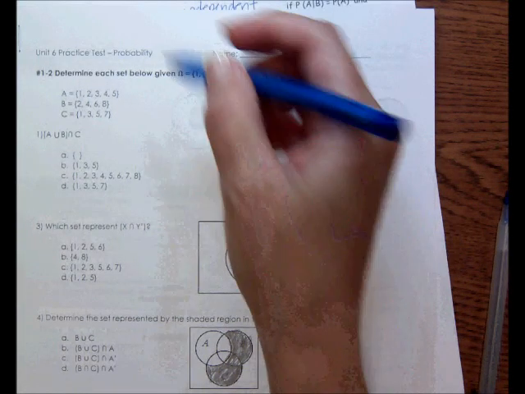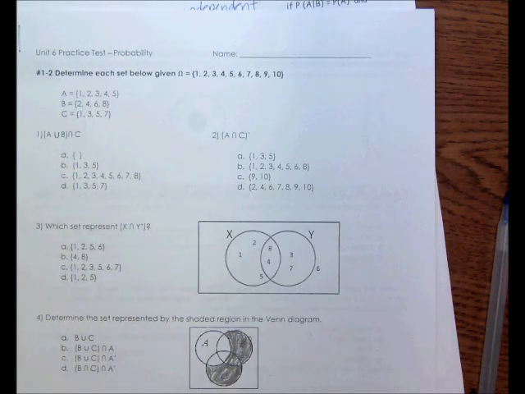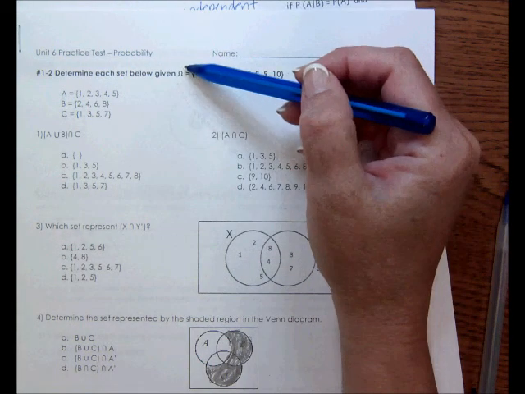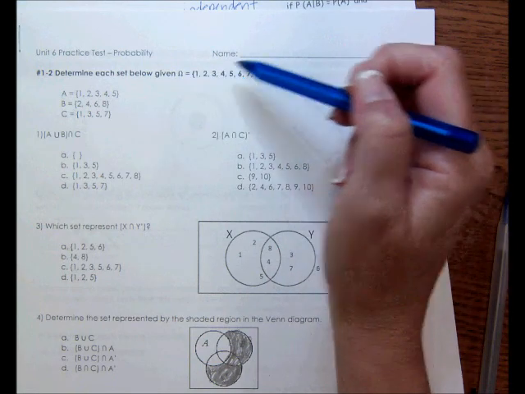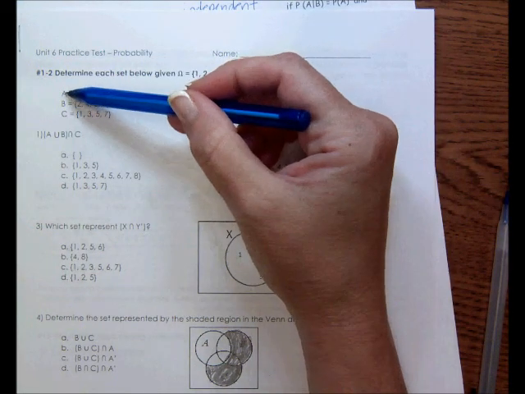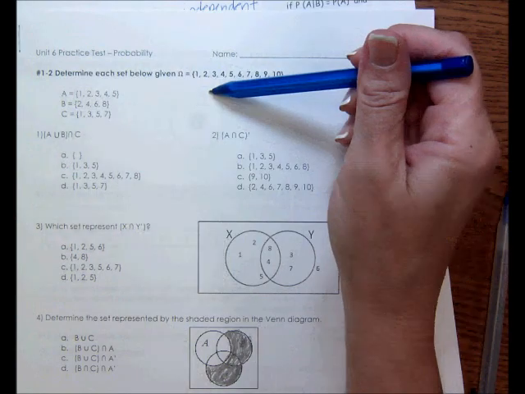Hi there, I'm going to tape a video today on the Unit 6 practice test. The first problems have to do with the set omega, which is the numbers 1 through 10, and then we have subsets A, B, C, and D of omega.